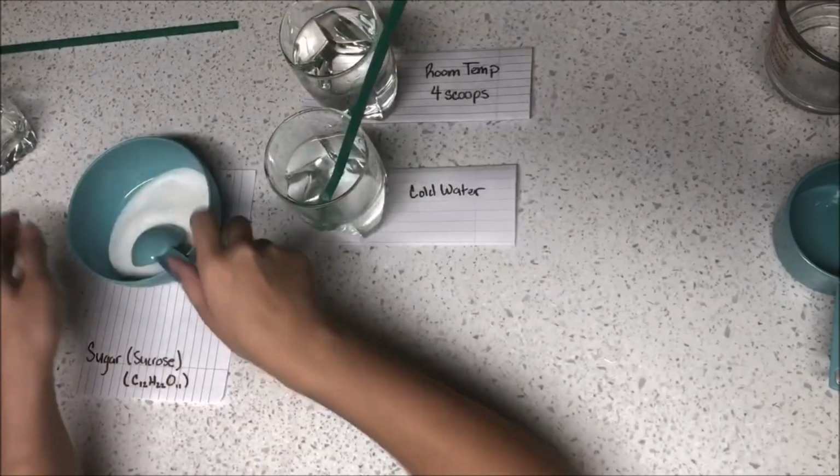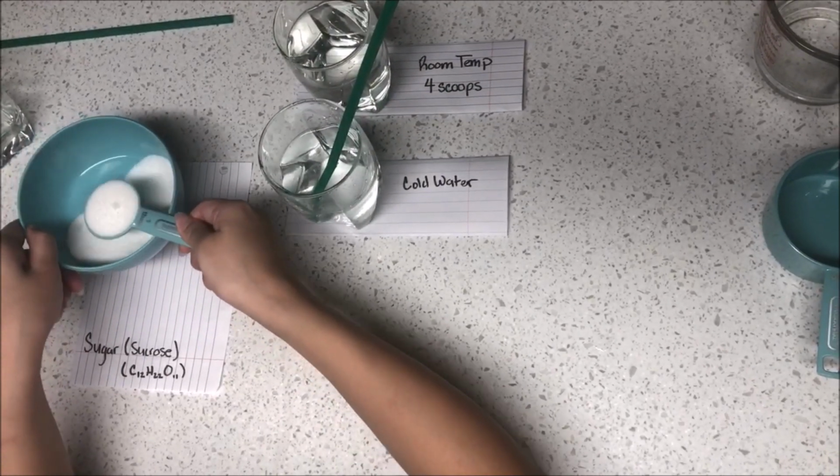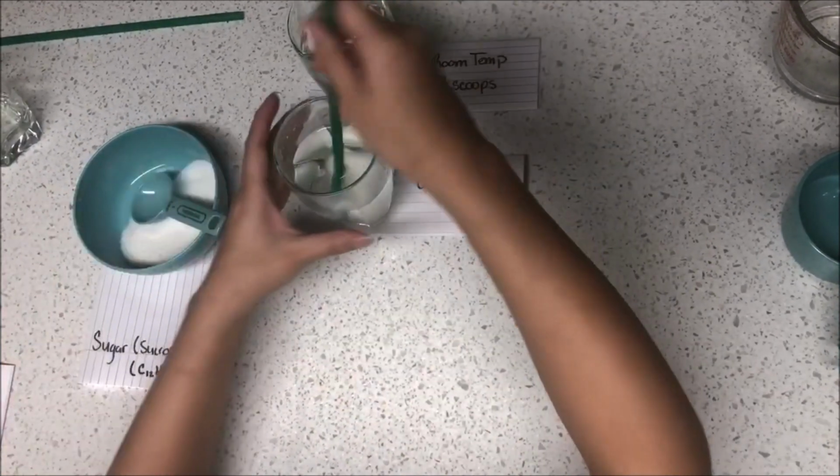All right, that's dissolved completely. Let's add another scoop. 2 scoops.